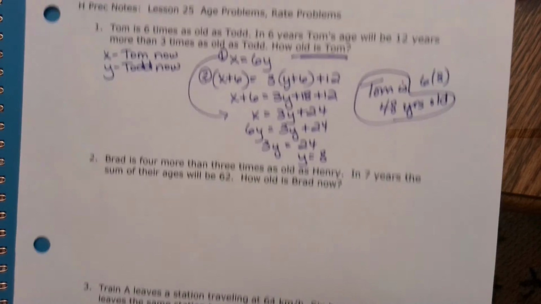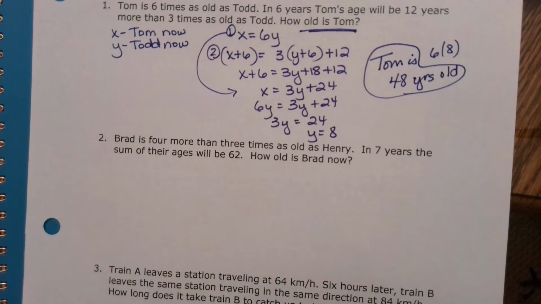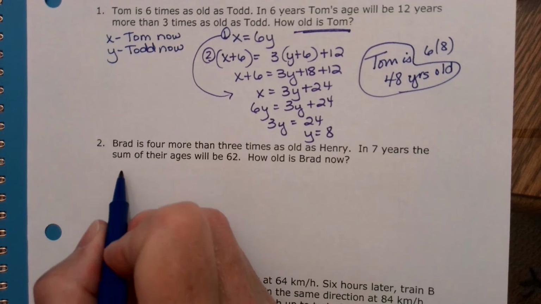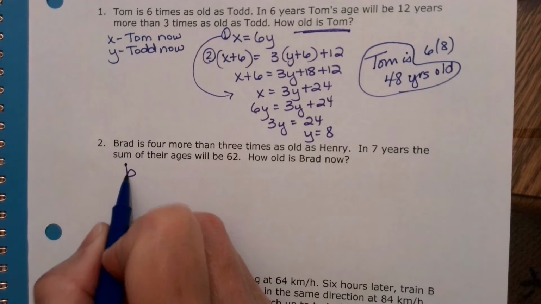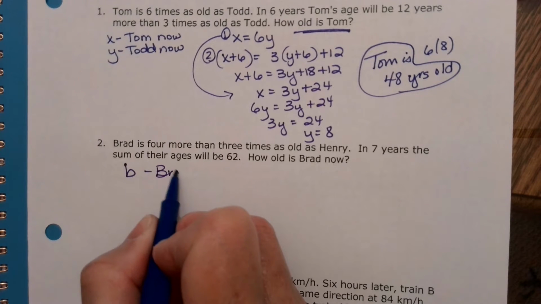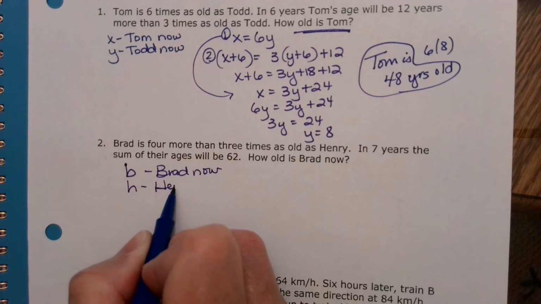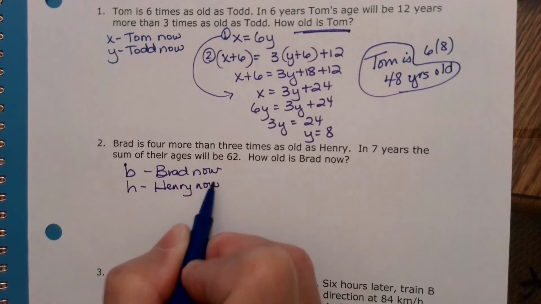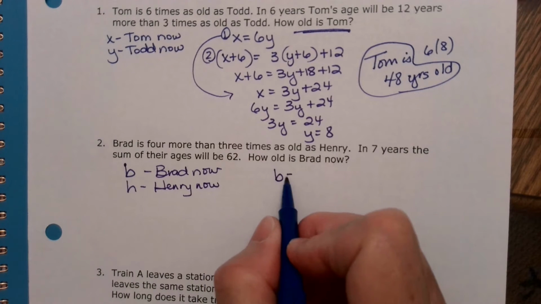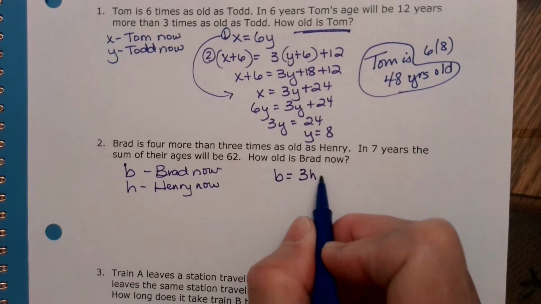Okay? Okay. Next one. Brad is 4 more than 3 times as old as Henry. So I'm going to use B for Brad. So this is Brad's age now. And H for Henry. So this is Henry now. So it says Brad is 3 times as old as Henry.